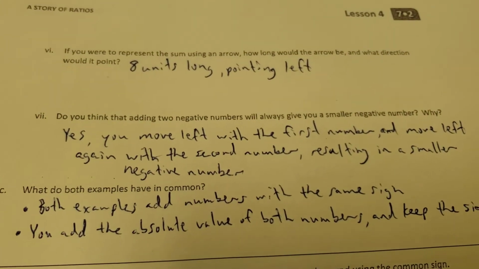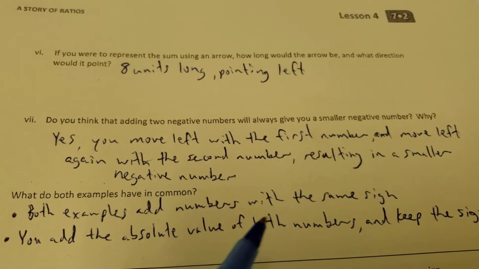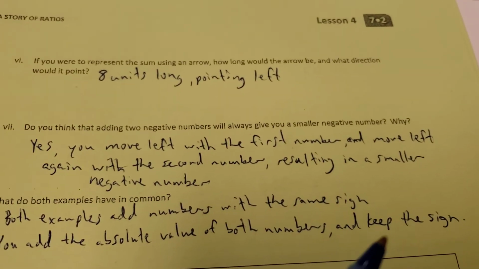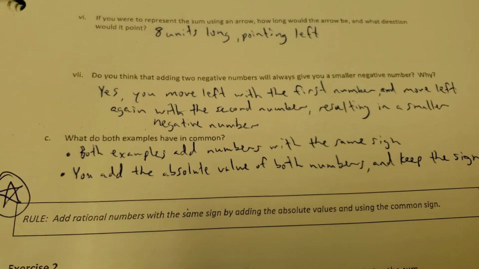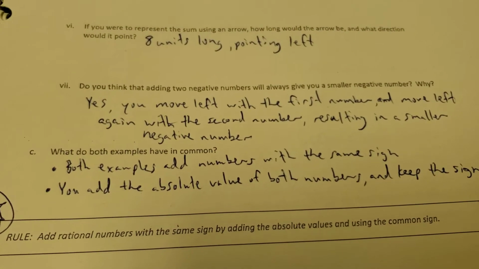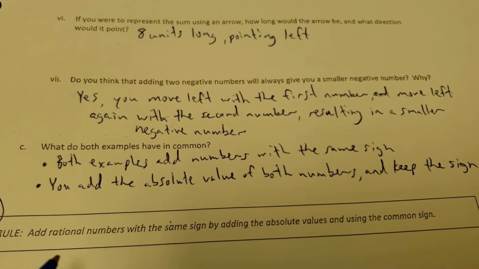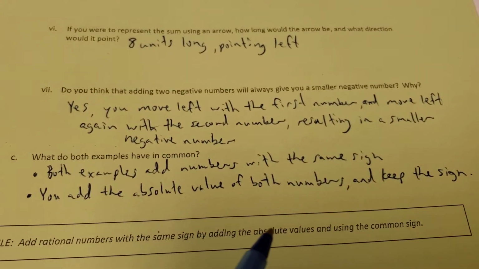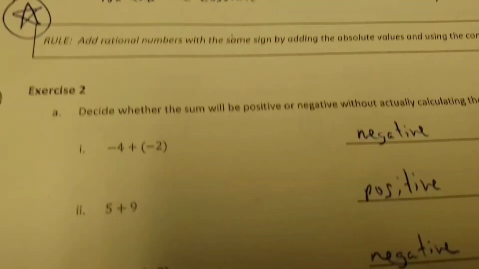What do both examples have in common? Well, both examples added numbers that had the same sign. And you add the absolute value of both numbers and just keep the sign. So if you are adding positive numbers, you just add the numbers and keep it positive. If you're adding negative numbers, add the numbers together and just keep them negative. So the rule: add rational numbers with the same sign by adding the absolute values and using that common sign. So you just keep the sign.